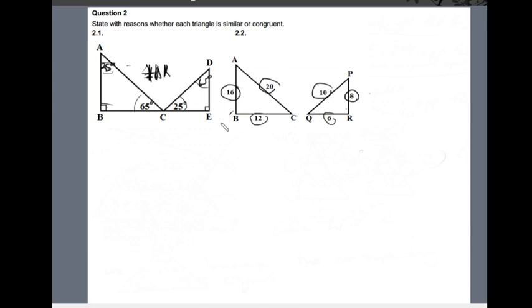So these two triangles will be similar because the corresponding sides are in the same proportion. Yeah, that's what you have to notice, right? Remember, with congruency, the triangles have to be exactly the same. The corresponding sides need to be equal and the corresponding angles need to be equal. But with similarity, the corresponding sides need to be in the same proportion, and the corresponding angles need to be equal.